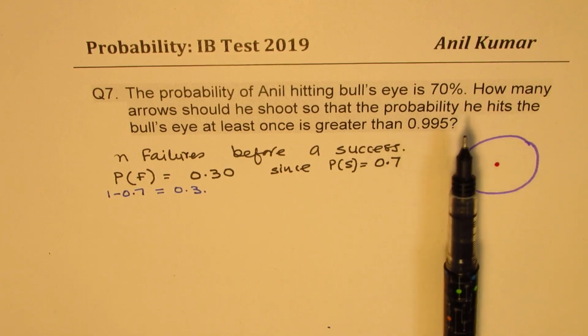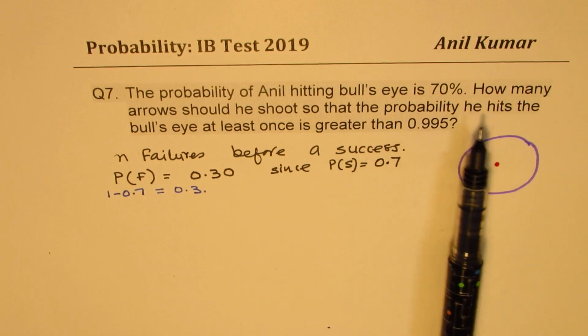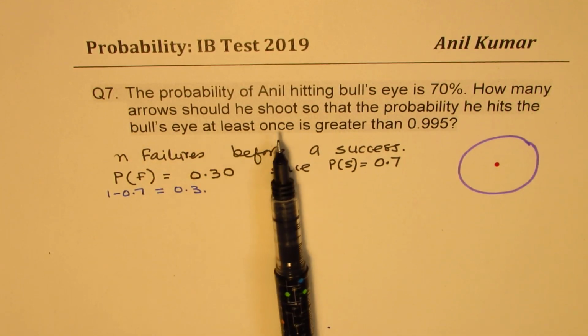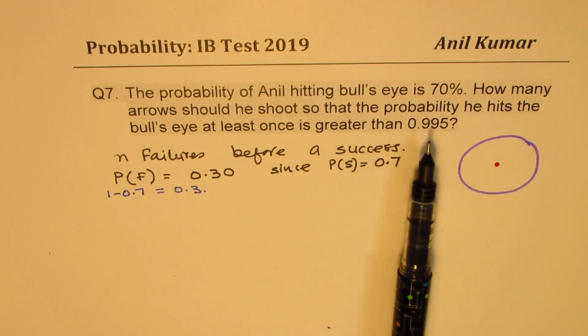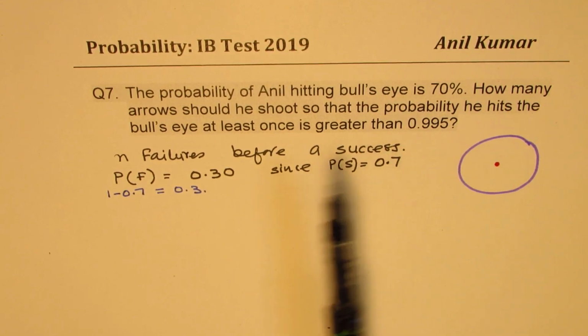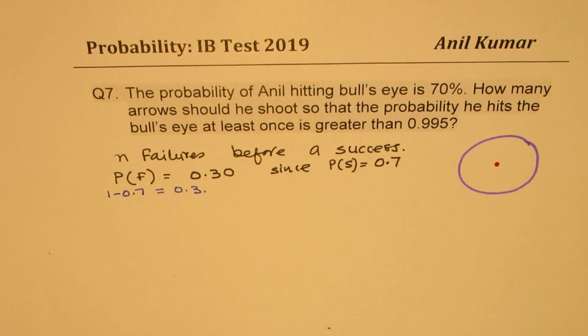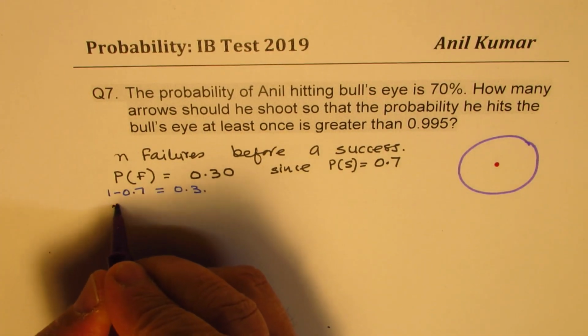Now when we say how many arrows should he shoot so that the probability he hits the bullseye at least once is greater than 0.995, correct? That is, there could be n failures but one success. So we are looking for n failures.